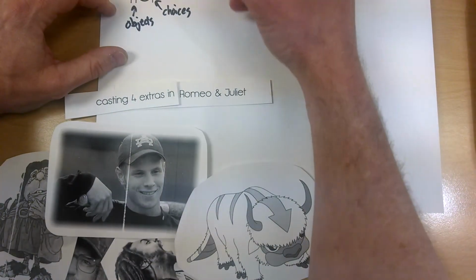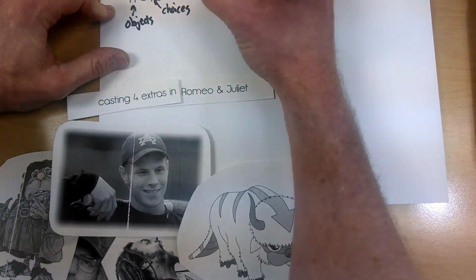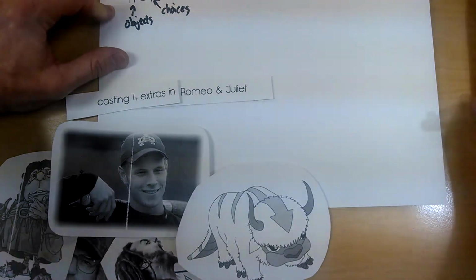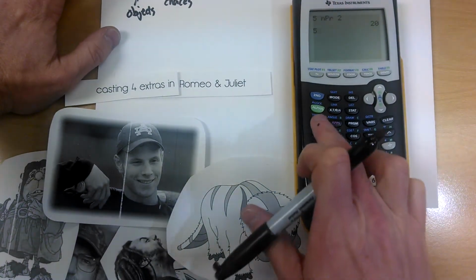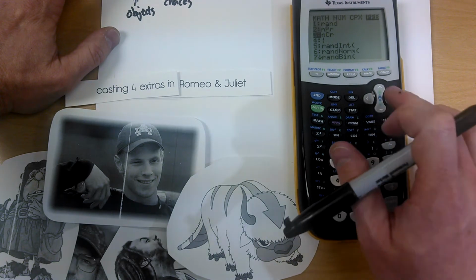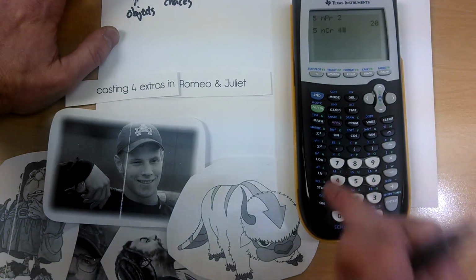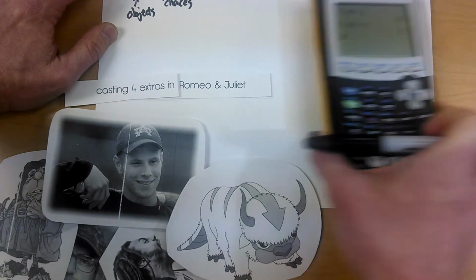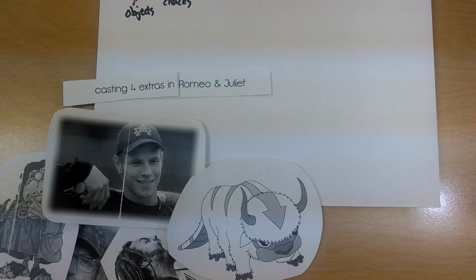Okay, so for our problem, casting 4 extras in Romeo and Juliet from our 5 characters, we're going to have 5C4. Okay, we'll go straight to our calculator for this one. So we're going to do 5. Go into our math probability menu, and NCR is right underneath NPR. Plug in our number of choices, press enter, and it looks like there are only 5 different options for the casting director to make.